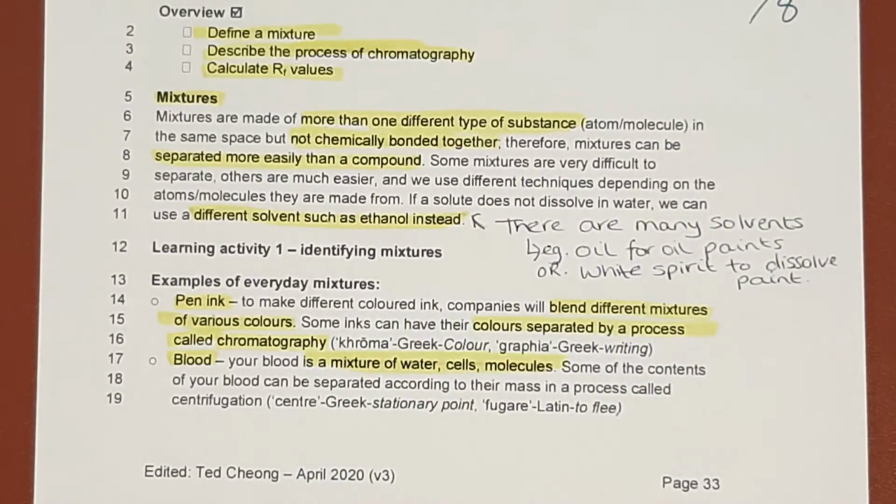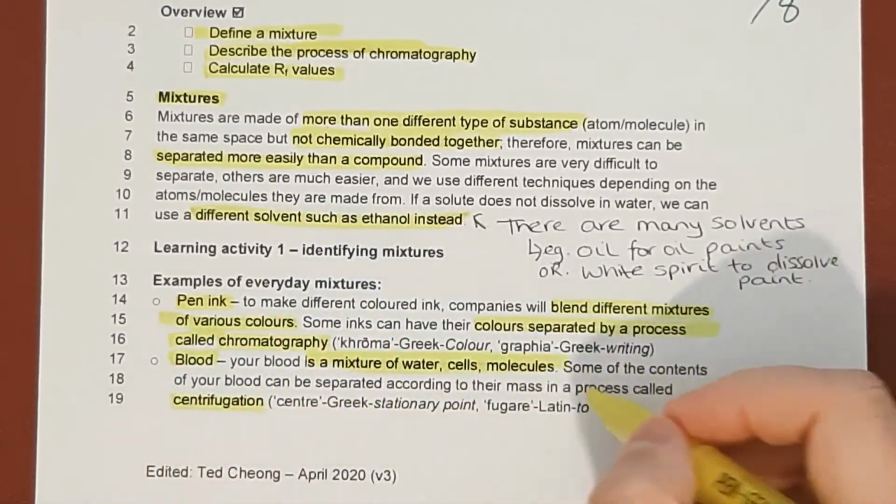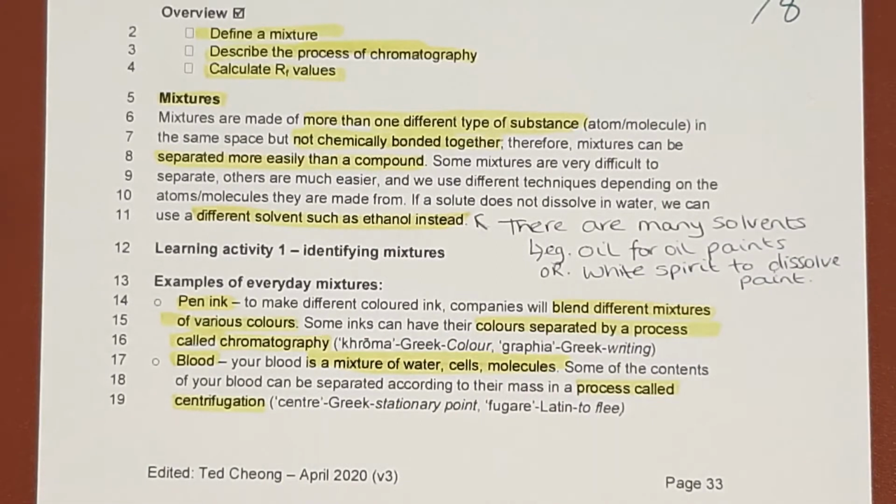Now, you can separate the contents of your blood depending on their mass, and this process is called centrifugation. A centrifuge is a machine where you can put in small containers, a bit like test tubes, containing samples of blood, and it will spin the test tubes many times per second in a circle.